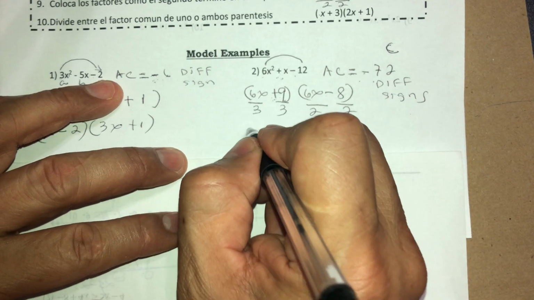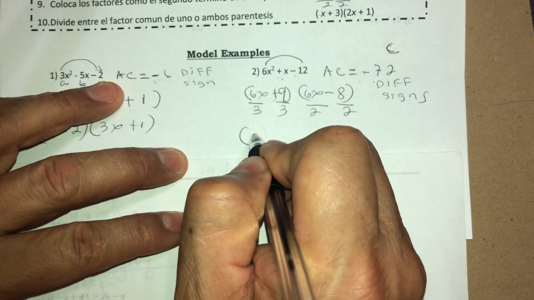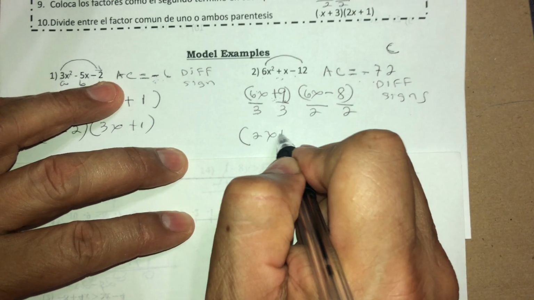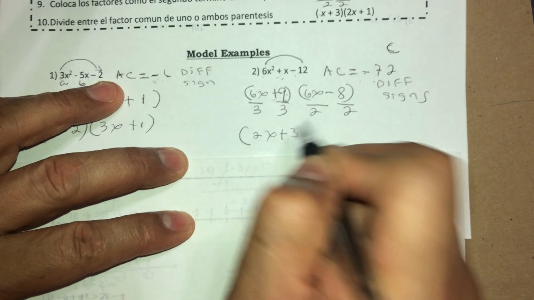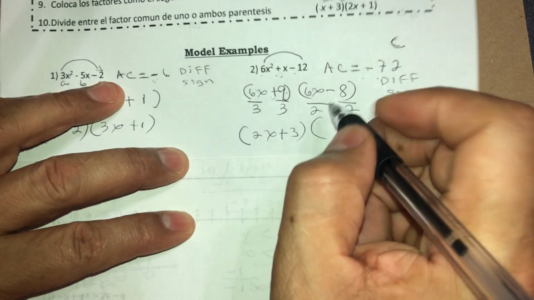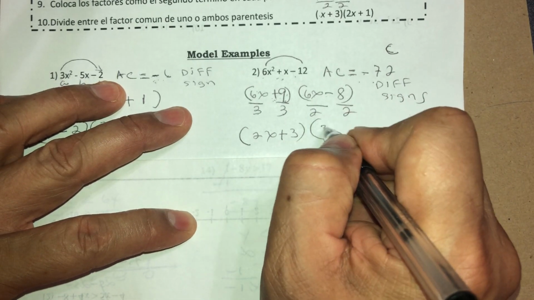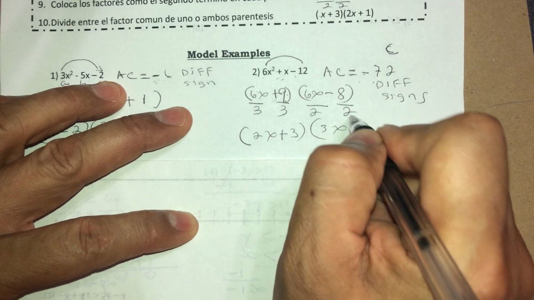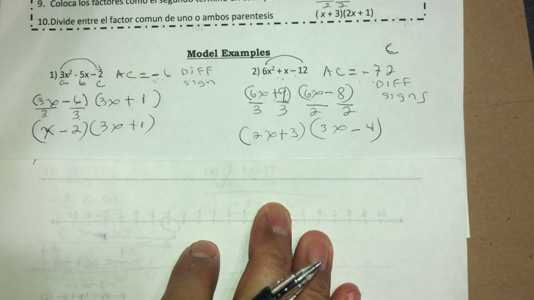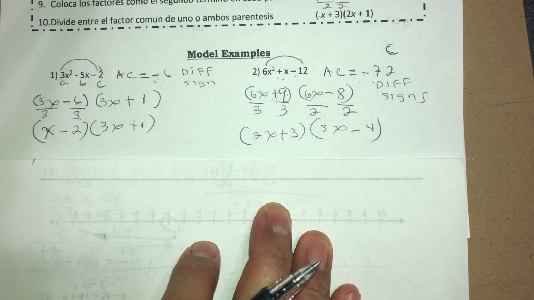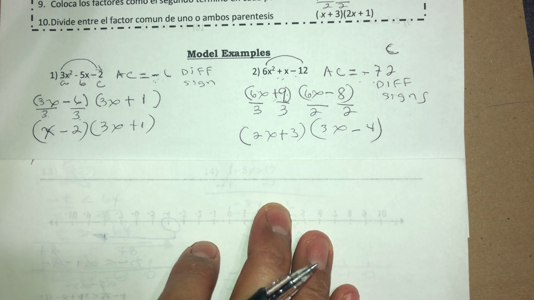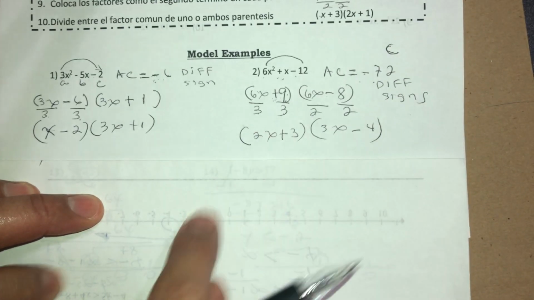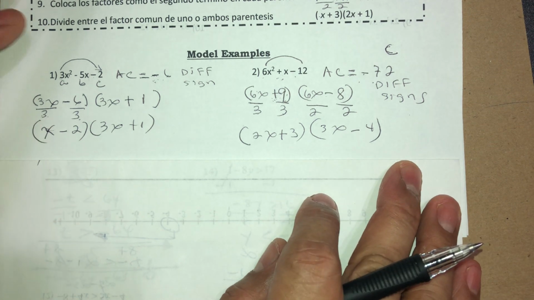So let's simplify. 6 divided by 3 is 2x plus 9 divided by 3 is 3. Next, 6 divided by 2 is 3x minus 8 divided by 2 is 4. And that will be my answer. So, esa es mi respuesta, ¿ok? Porque en este caso los dos tienen máximo común divisor.